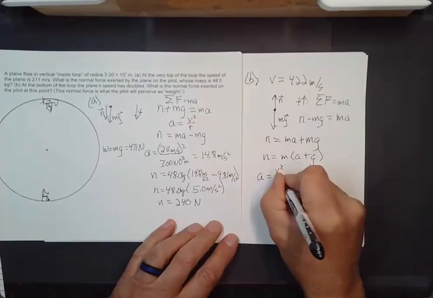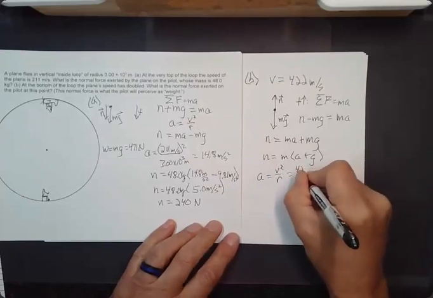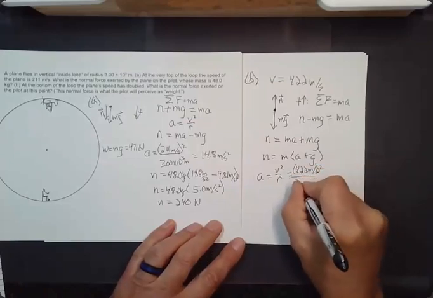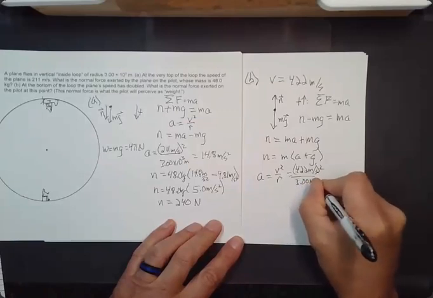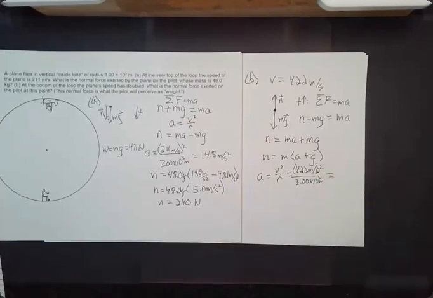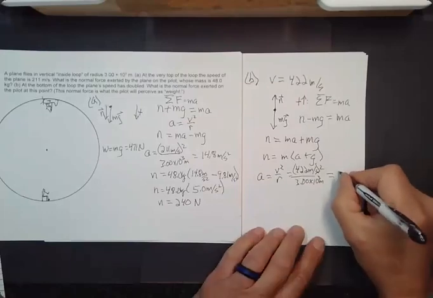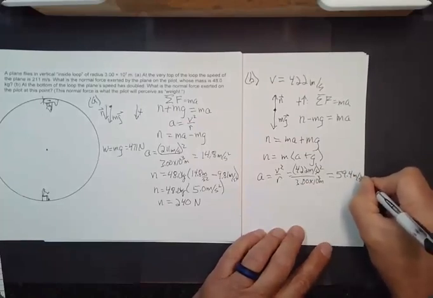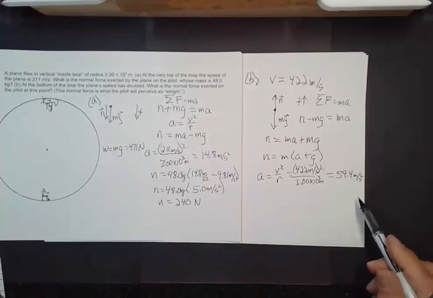We'll have V squared over R again, 422 meters per second squared over, it's still 3.00 times 10 to the third meters for the circle that they're traveling, but this is going to be a larger acceleration. So I get, let's see, 59.4 meters per second squared. Okay, that's a fair amount.